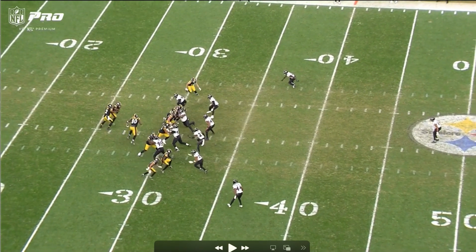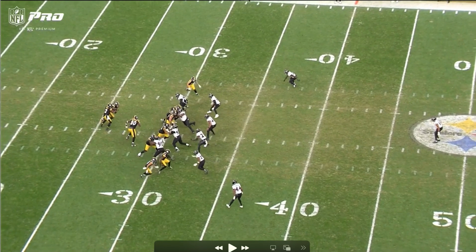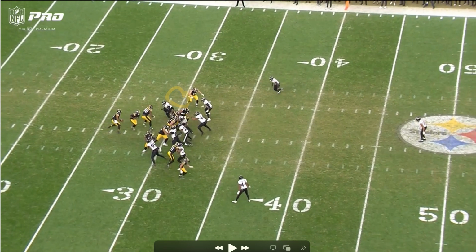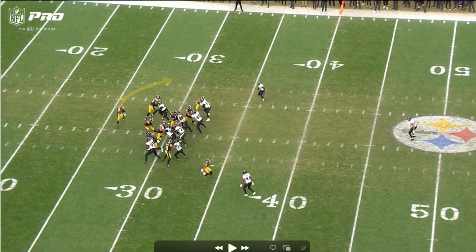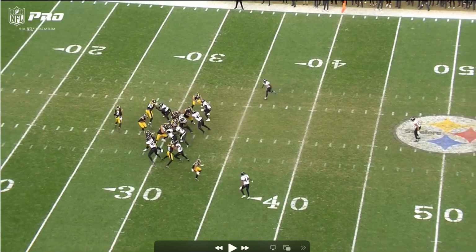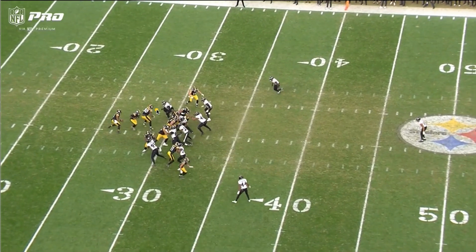Well, looks like a zone read concept. And this time, the unblocked defender is over here. And look at the inside. Look at the width given up by the end here to allow Fields to get around. Now, again, this is a concept that looks like it's set up more to be a run because they have Darnell Washington coming out and helping to lead block. And again, you get the down block over here. So this looks a lot like the Browns play, which again, tough that the Browns weren't ready for that.